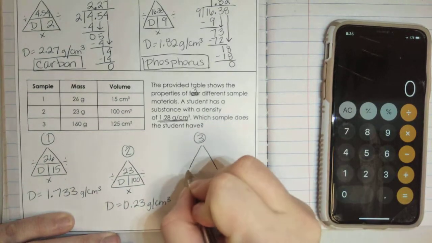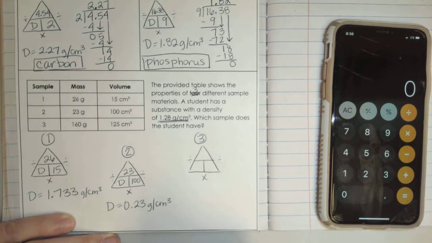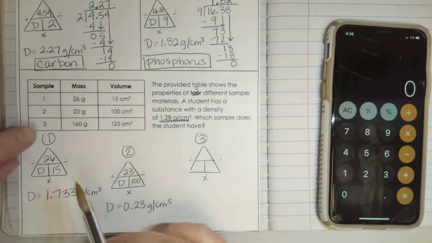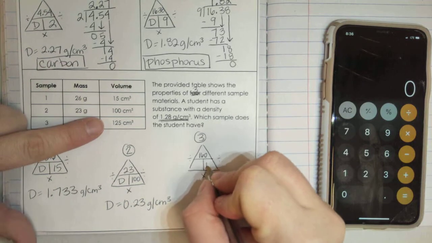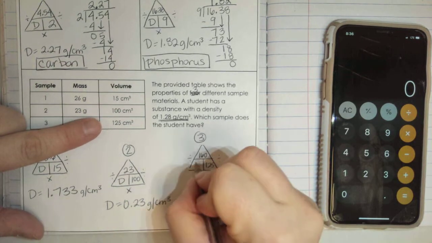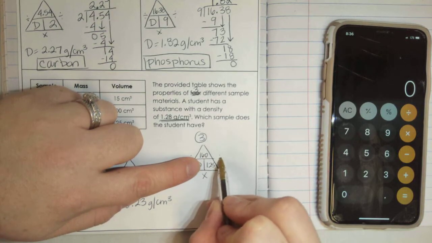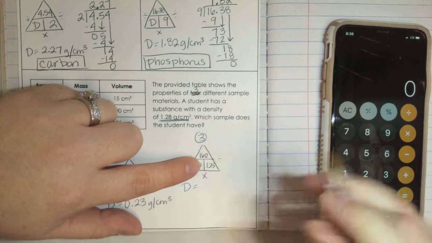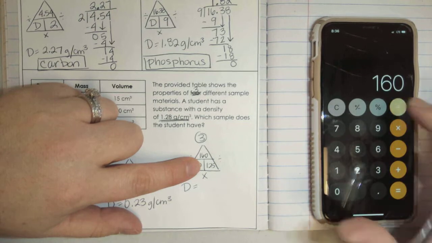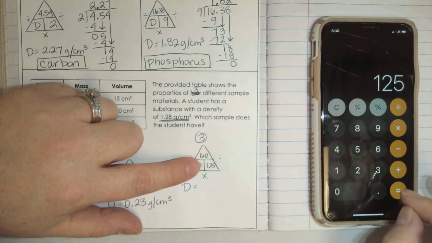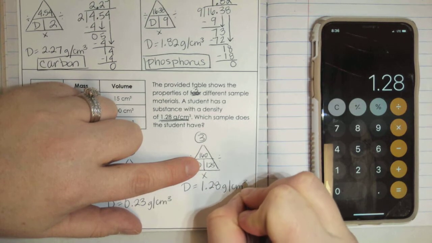Okay, same thing for sample 3. My triangle. Divide on the side, multiply on the bottom. Sample 3, the mass is 160 grams. The volume is 125. I'm looking for density. That means I'm going to follow this formula, 160 divided by 125. So I'm going to put that into my calculator. 160 divided by 125. And my answer is 1.28 grams per centimeter cubed.